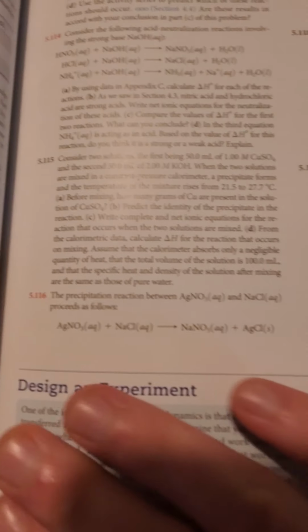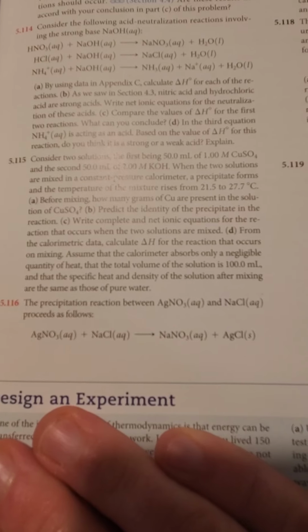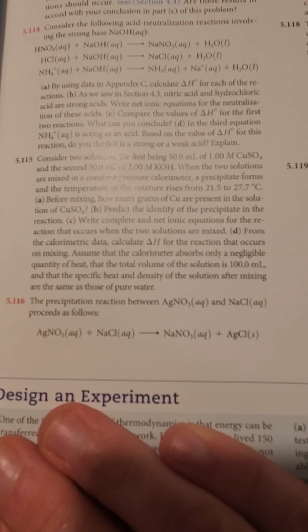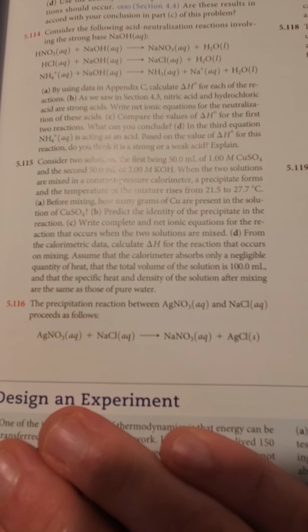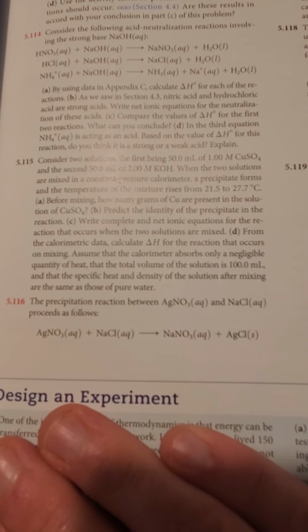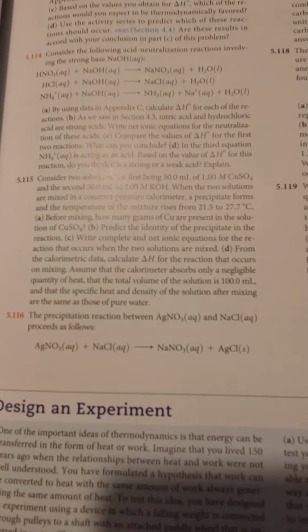All right, AP Chem, let's look at how we do 5.115. We're going to mix two solutions. You can pause and read this for yourself. I'm just going to go and work through them. So before mixing, how many grams of copper are present in the solution of CuSO4? All right, well, let's come on over here and take a look at how that's going to be done.